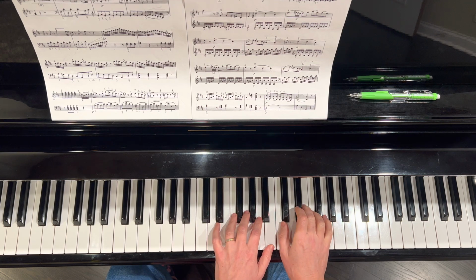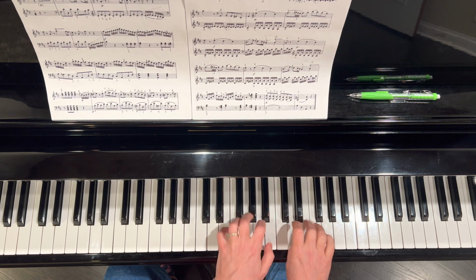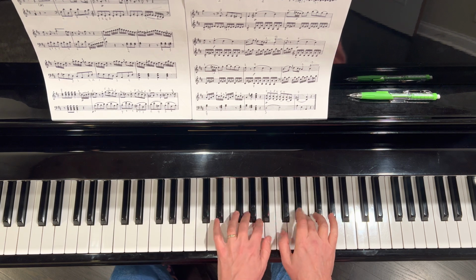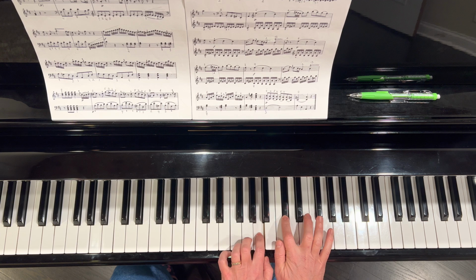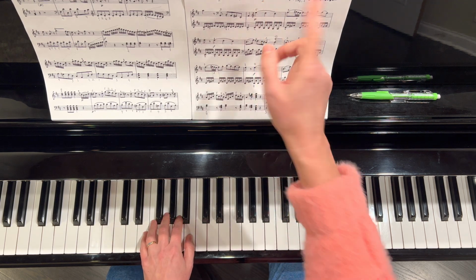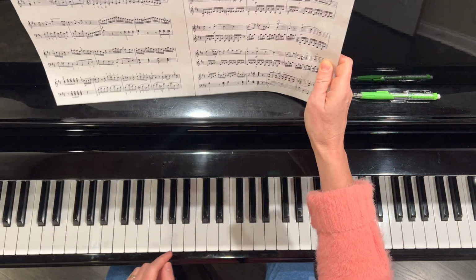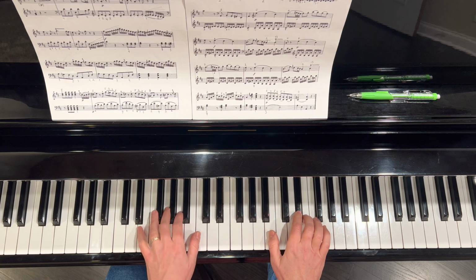Okay, now we'll see with your right hand. We start from E. Same thing, but one octave lower, right? But it's kind of the same phrase.